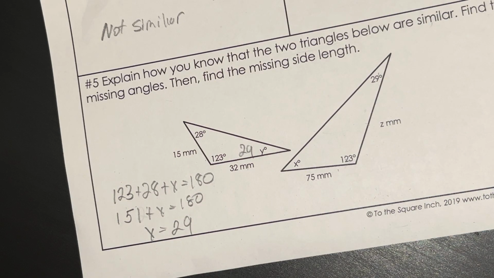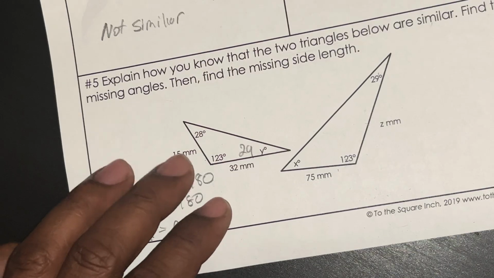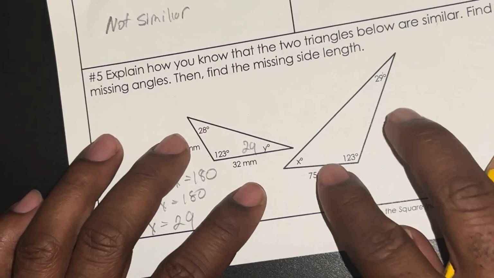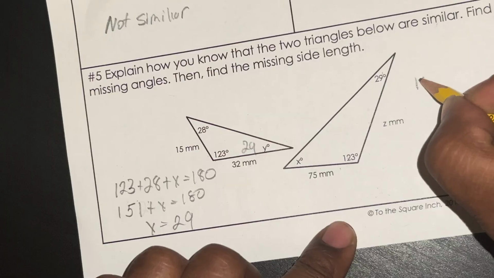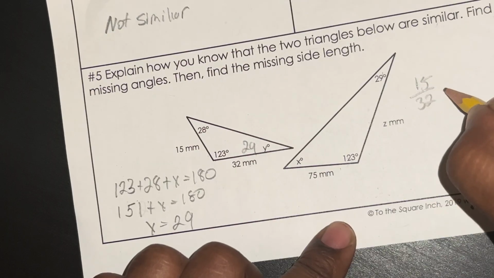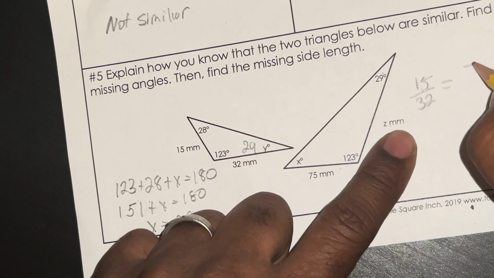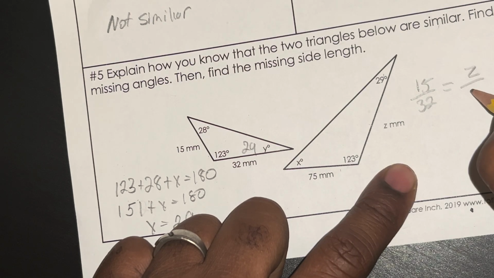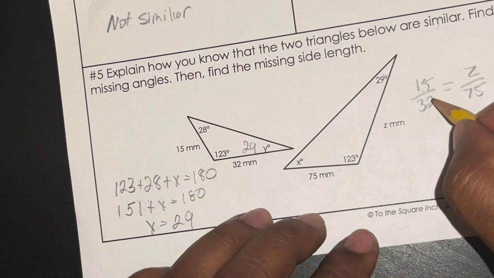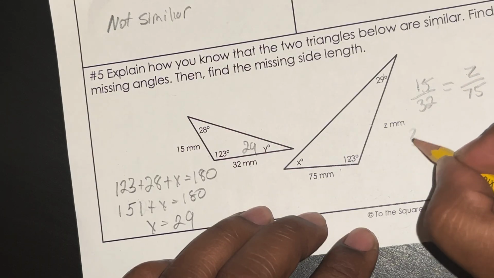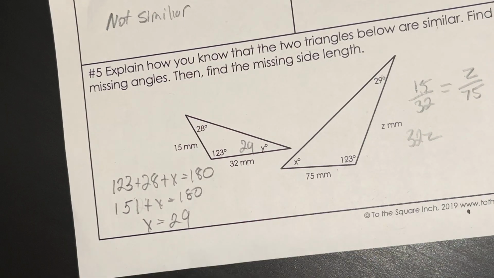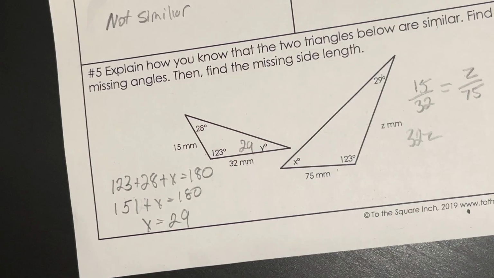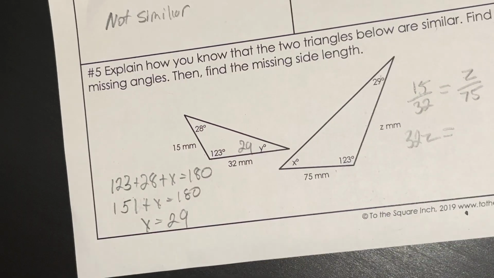Let's see if I can find the missing side lengths. So the ratio of the sides has to be the same. So 15 over 32 must equal z over 75. I can't do this in my head. 32 times z is 32z. Do I have a calculator nearby? Let me grab a calculator.